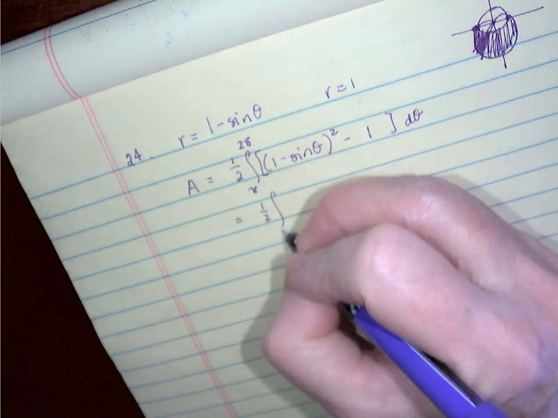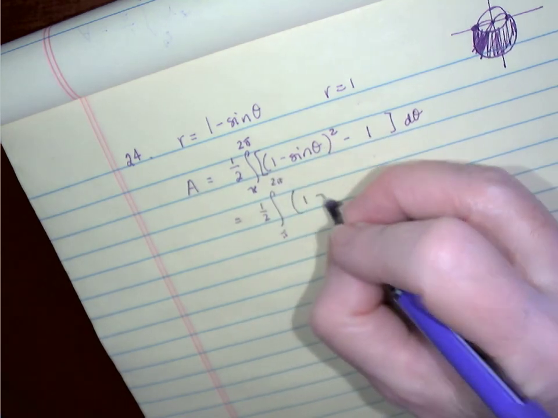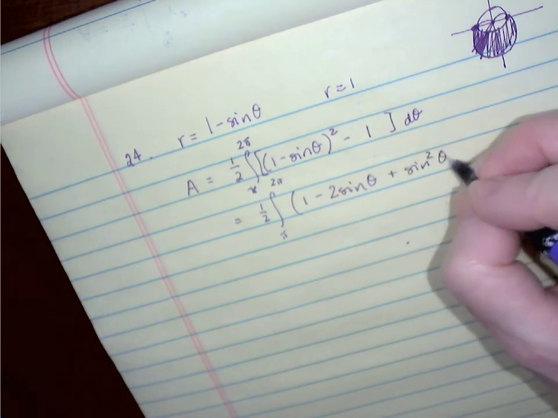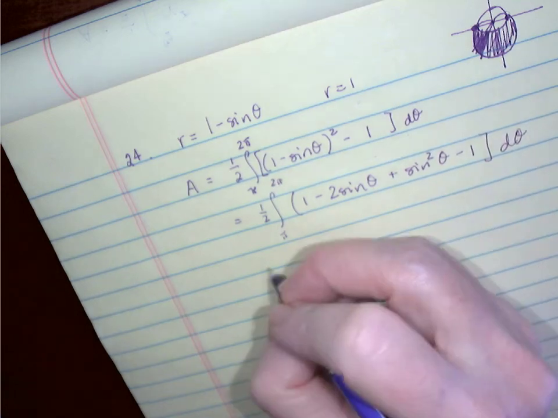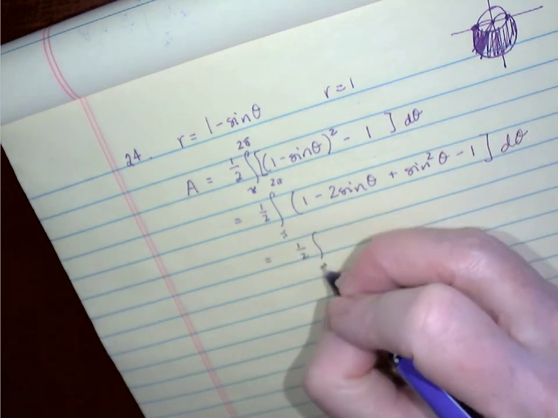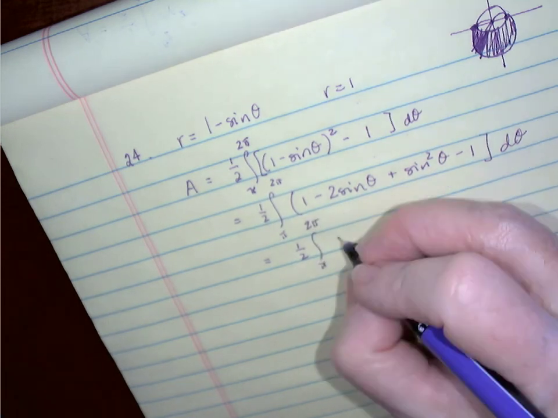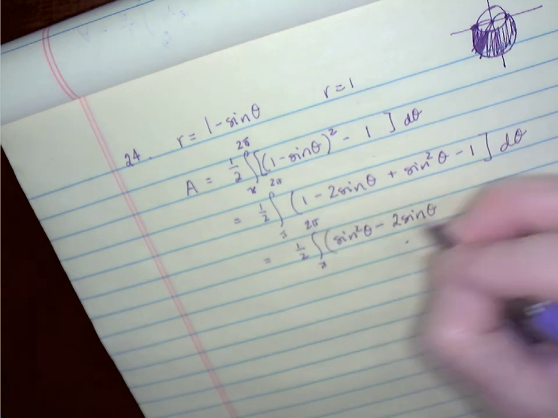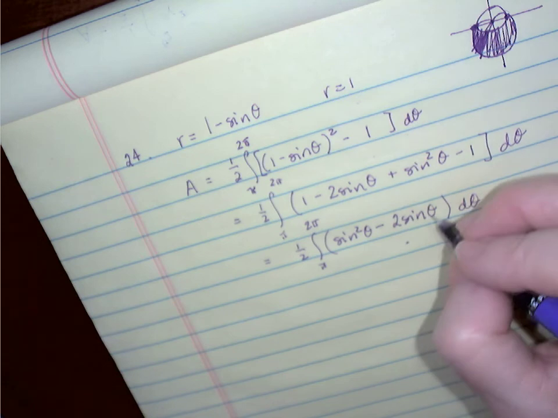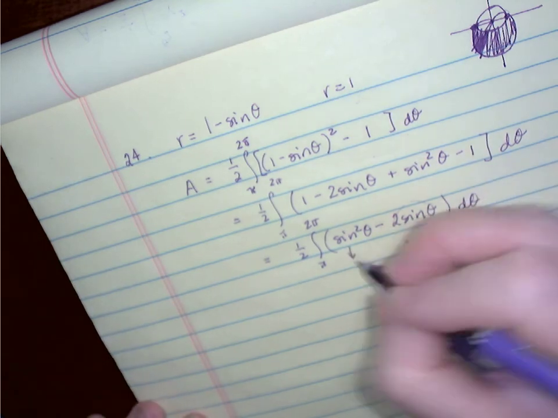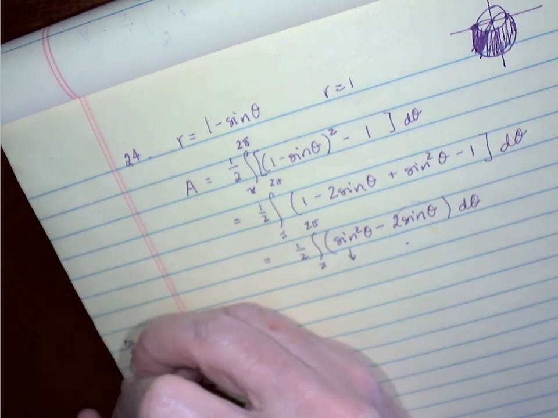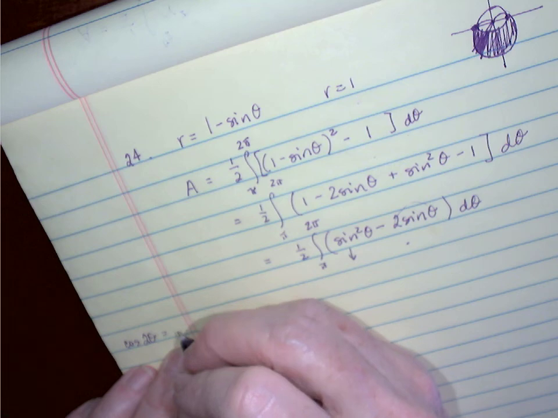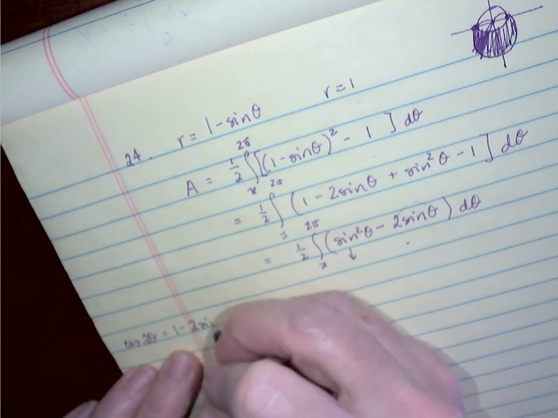So let's see what that looks like. We're going to have 1/2, going from pi to 2 pi, of 1 minus 2 sine theta plus sine squared theta minus 1 d theta, which is just going to give us 1/2, from pi to 2 pi, of sine squared theta minus 2 sine theta d theta. This 2 sine theta we can handle. Sine squared theta, we have to use that trick again, right? We know that cosine of 2 theta, the double angle formula, is cosine squared minus sine squared, so that could be written as 1 minus 2 sine squared theta.